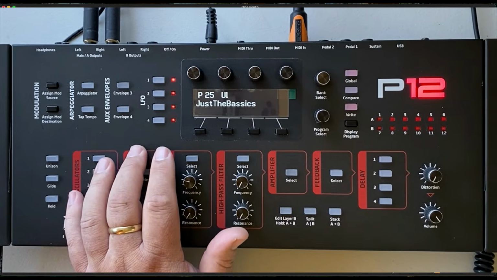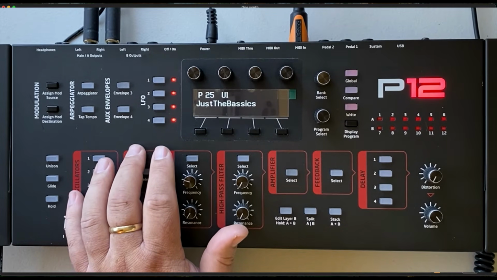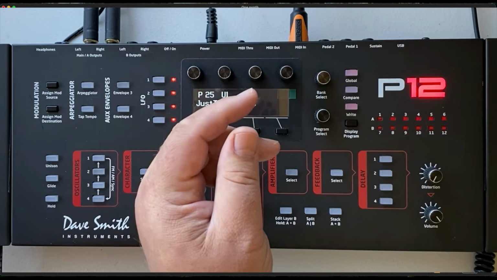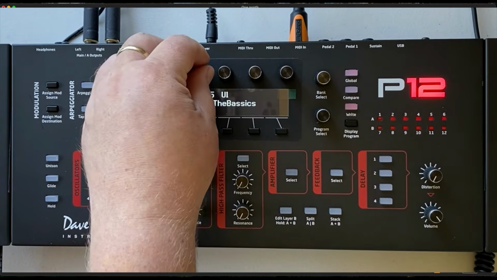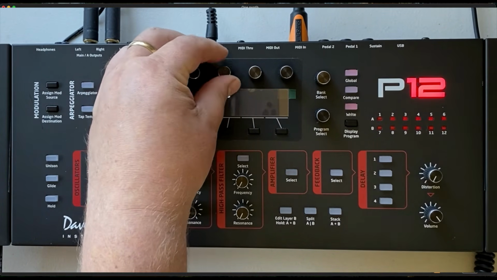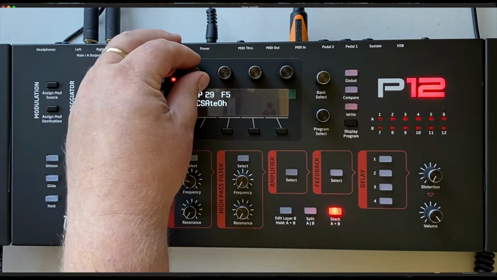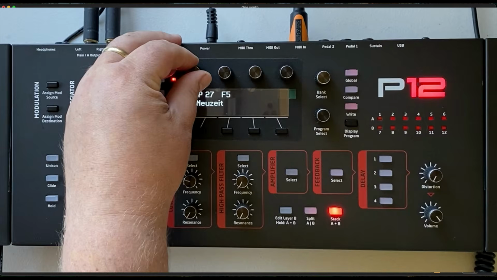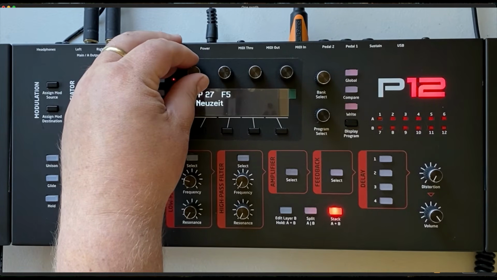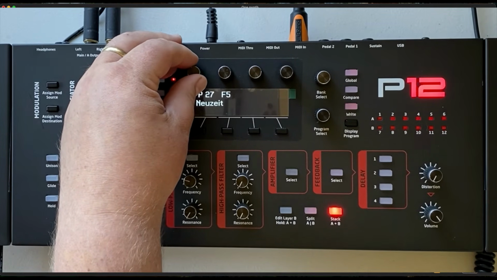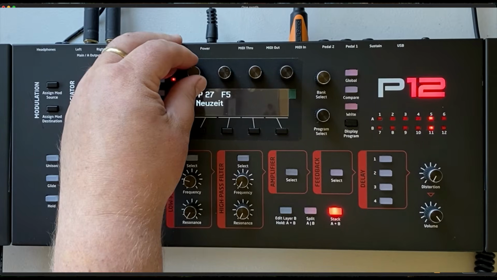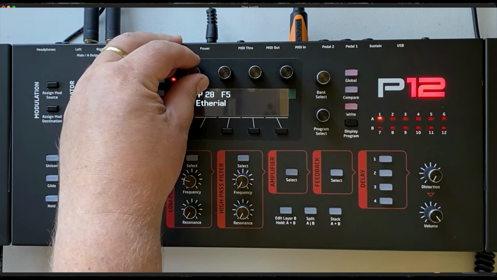All right, let's put a lead on that. What do we want here? Let's see. Let's dig into the factory stuff. I'm sure there's an interesting bass as well. That's for the chorus.